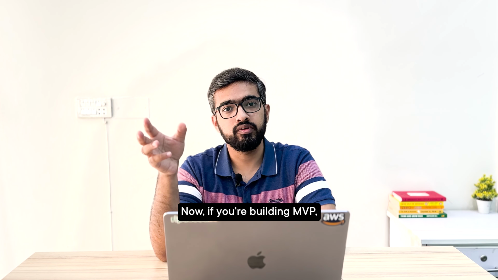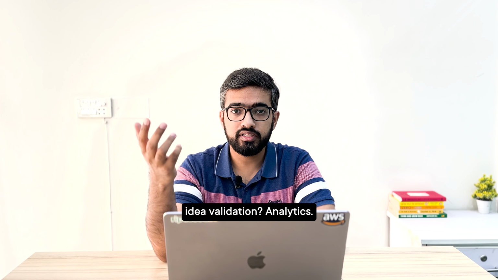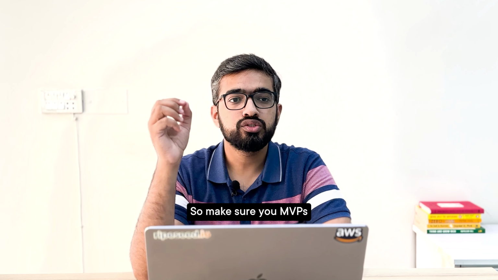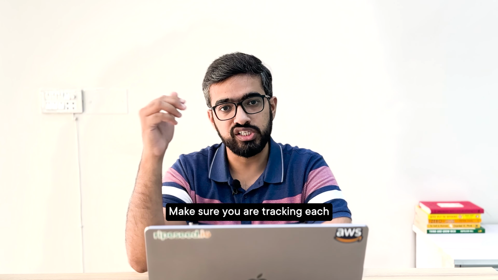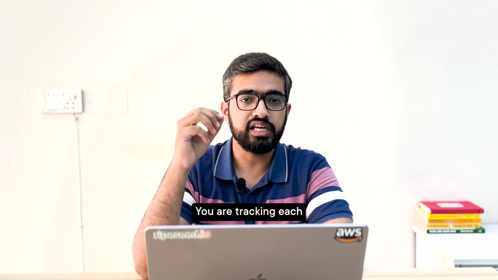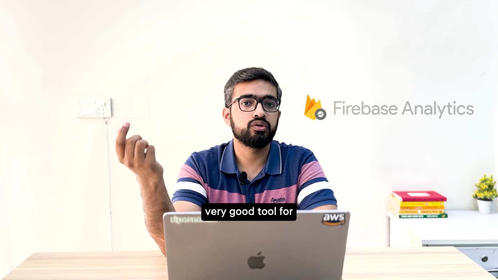Now, if you're building an MVP, your main purpose is idea validation. And what do you need for idea validation? Analytics. So make sure your MVPs have analytics. Make sure you are tracking each and every movement, each and every interaction of the users with your product. Firebase Analytics is a very good tool for it.